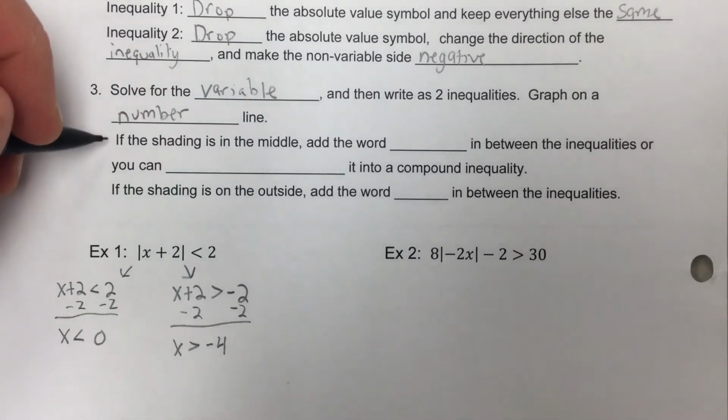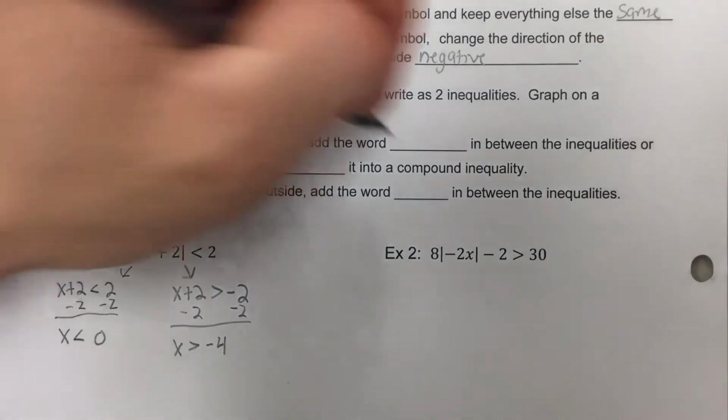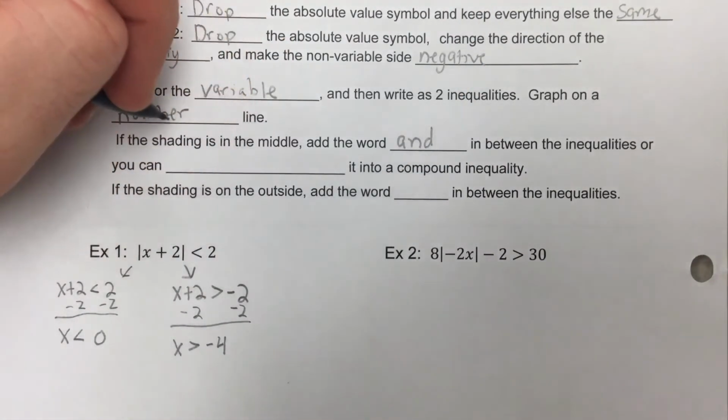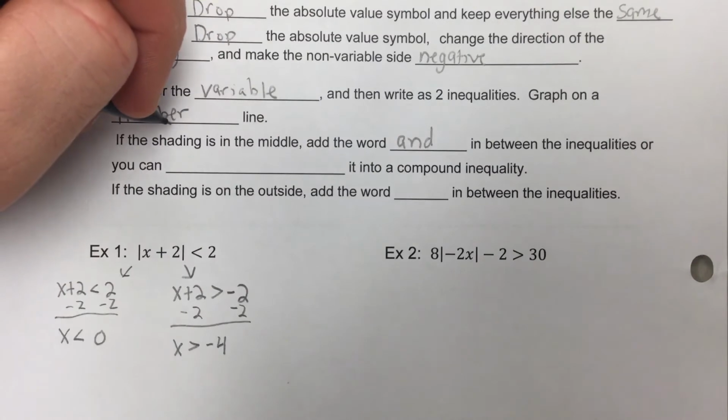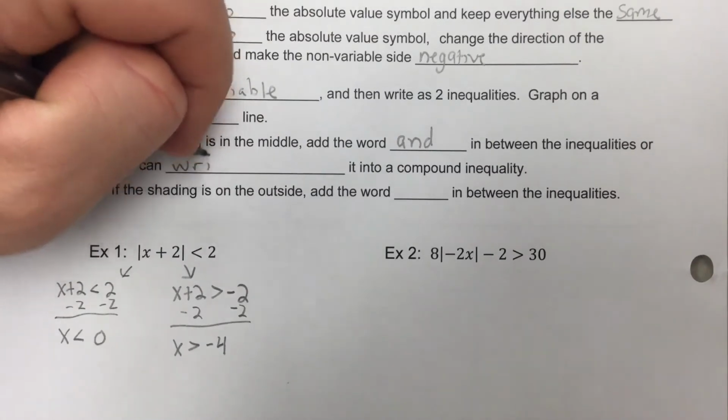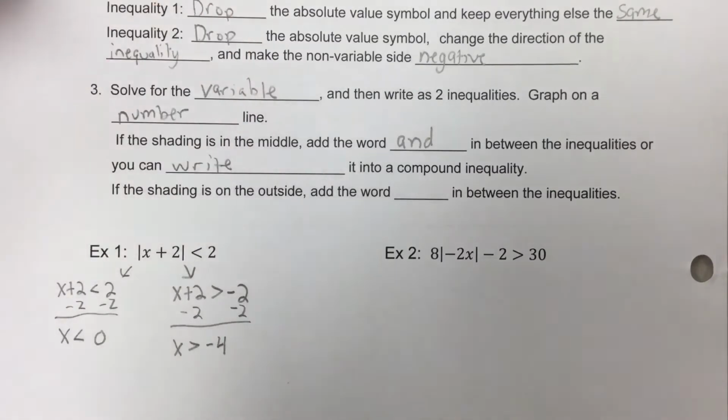The last step is if the shading is in the middle, add the word and in between the inequalities, or you can write it as a compound inequality.